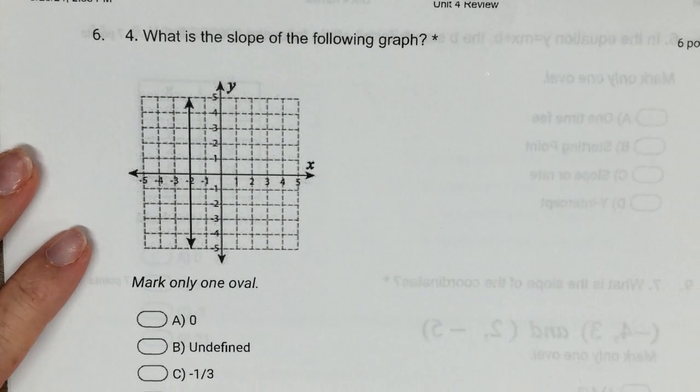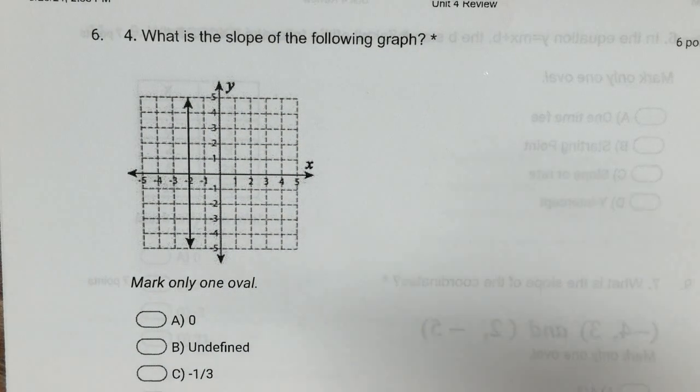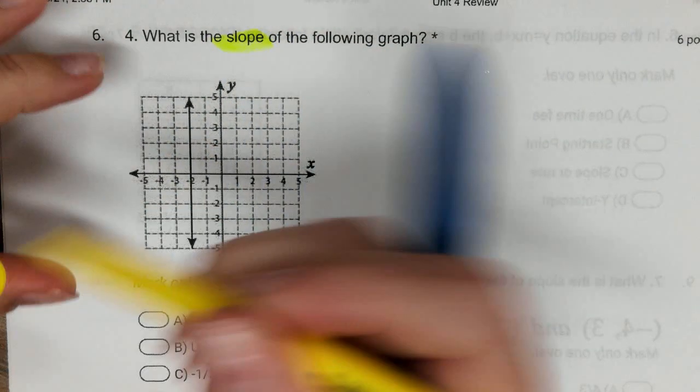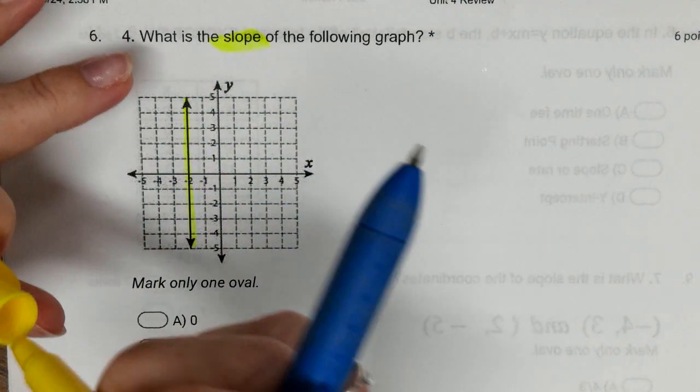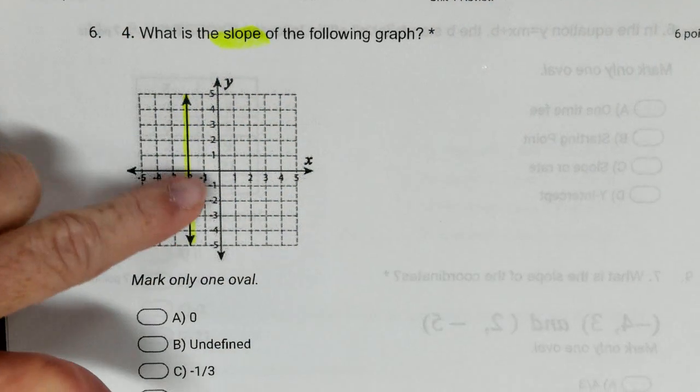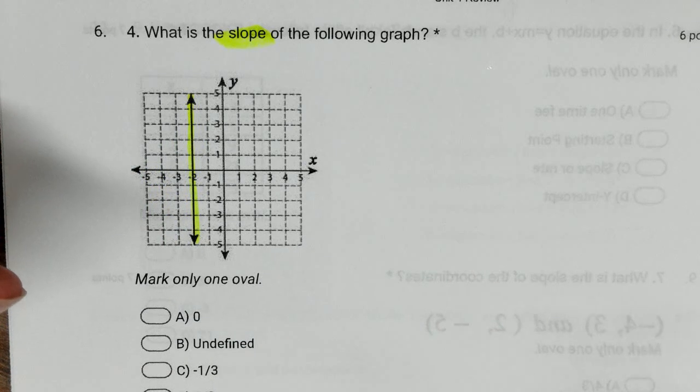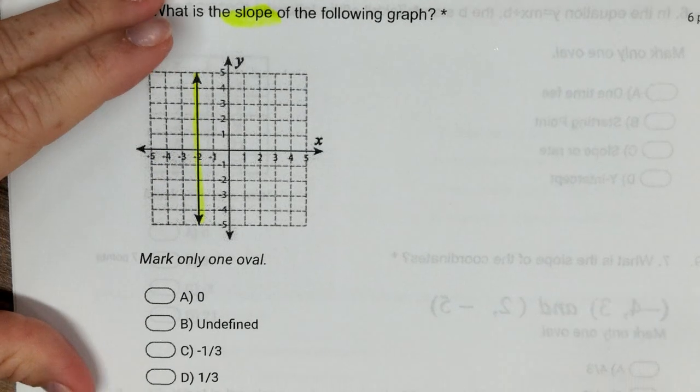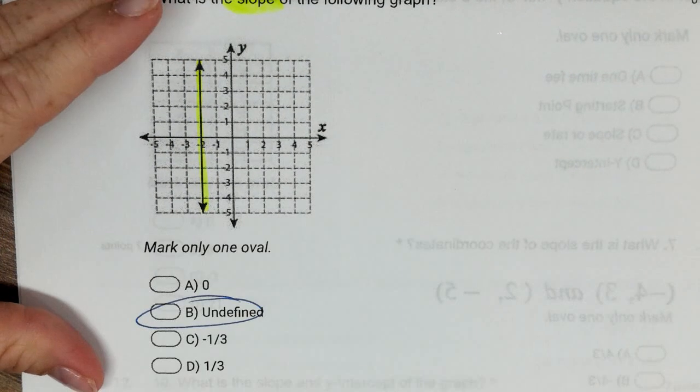All right, moving on to number 4. The question says, what is the slope of the graph? Well, here's your line. What would slope dude say about this line? He'd be falling off the mountain saying, undefined. So the answer was B.